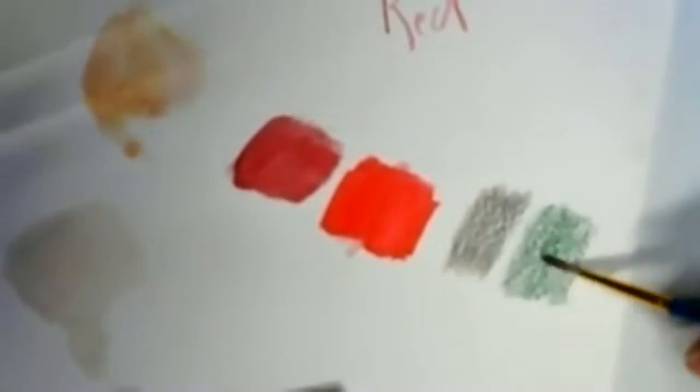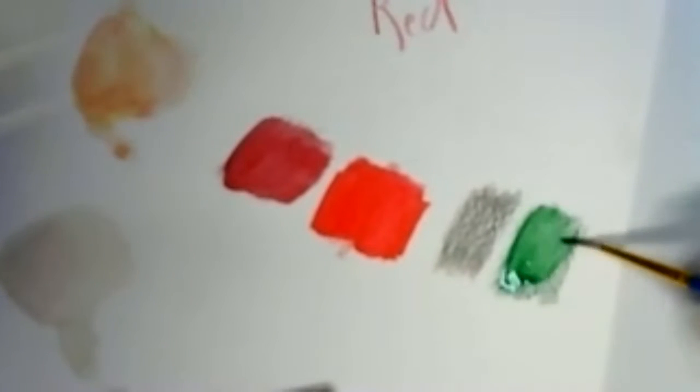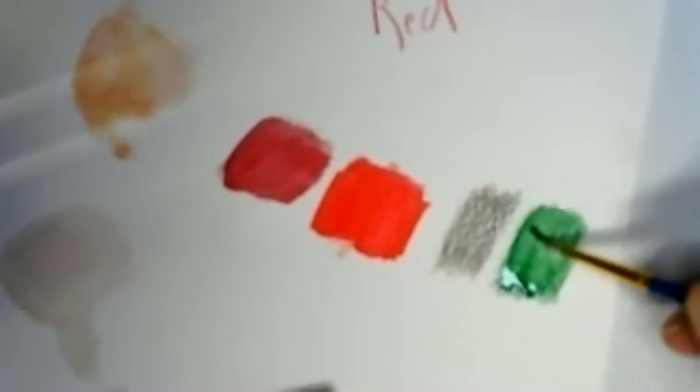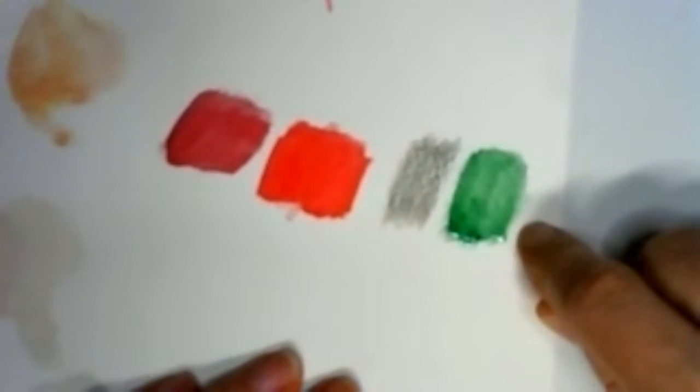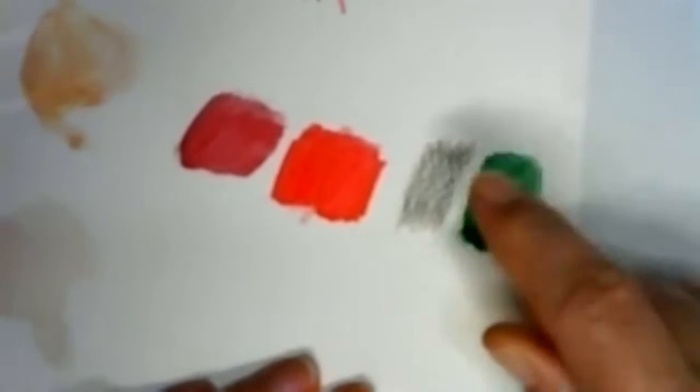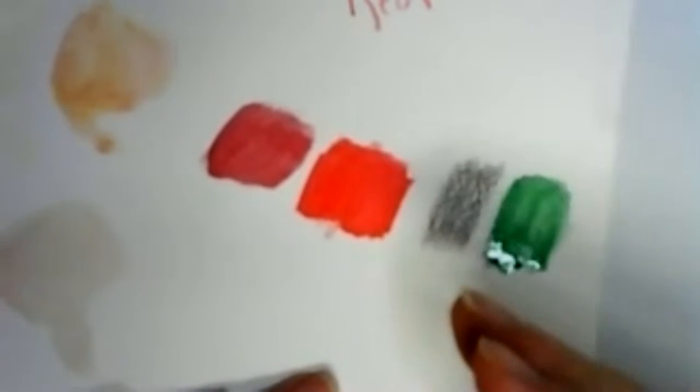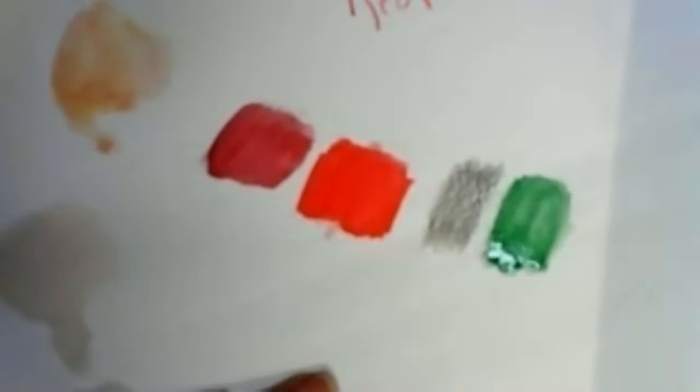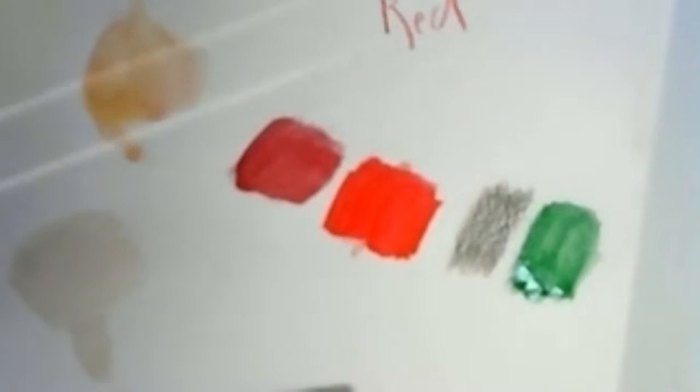What is your ratio to how much you're putting of what? So I like to think of it as if this is 1, then I'm adding like a half of a green. Does that make sense? I'm adding half of a red. And I think I've got too much red in there, actually.